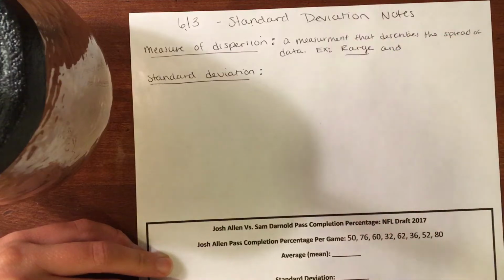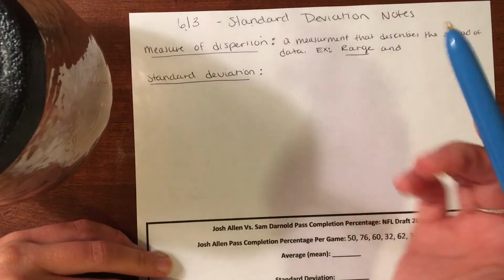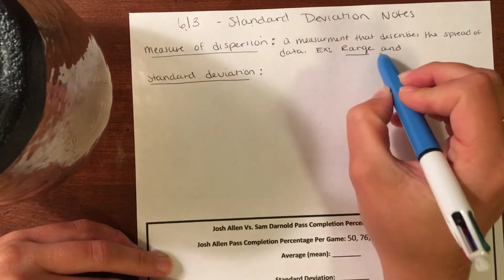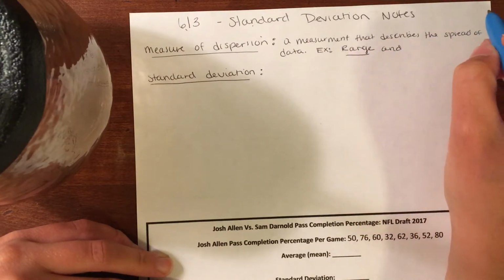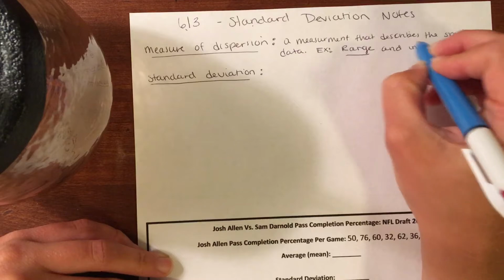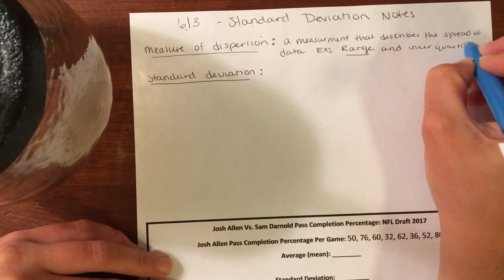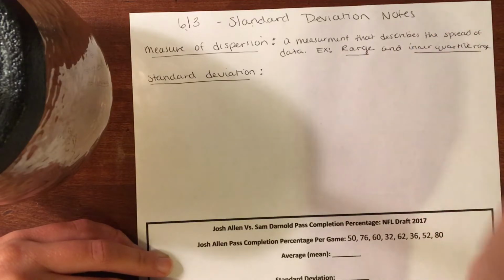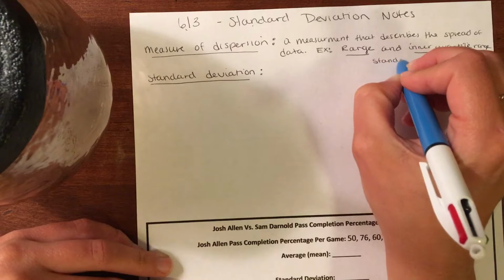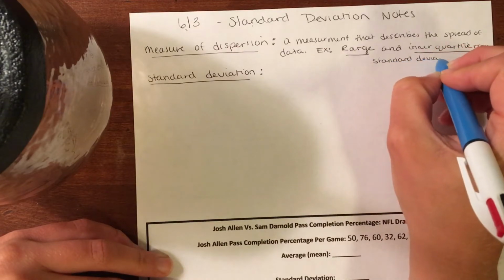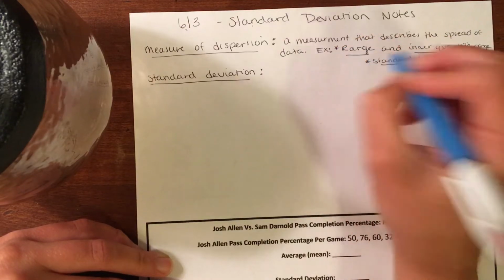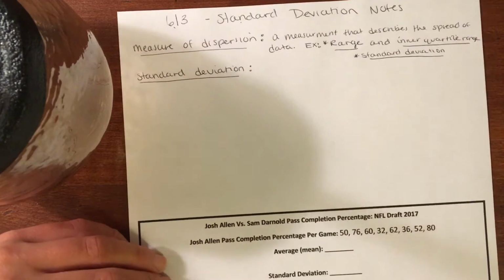And the other way, interquartile range, is another one, not as good as the range because the range goes all the way from the max to the min. Interquartile range does tell you the spread of 50% of your data. So range, interquartile range, as well as standard deviation, with range and standard deviation being the best two to tell how spread out your data is.